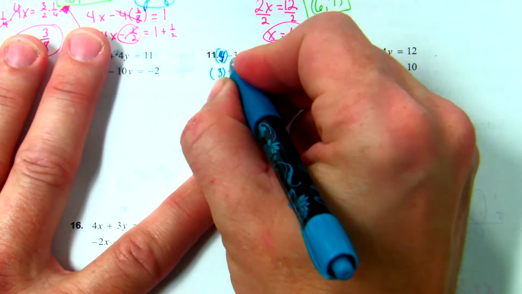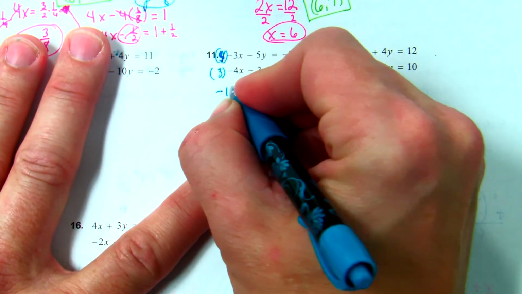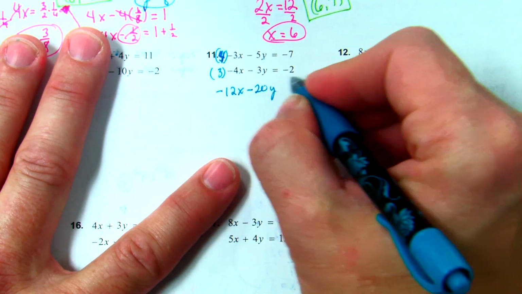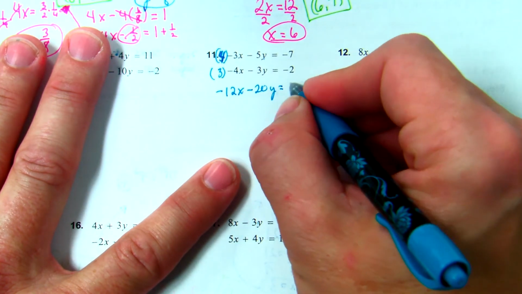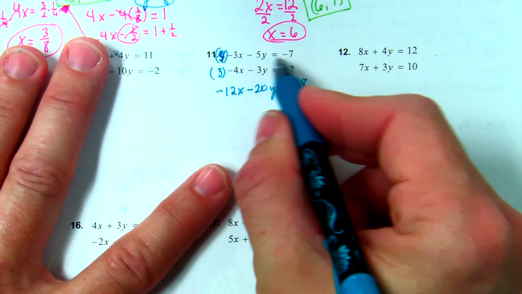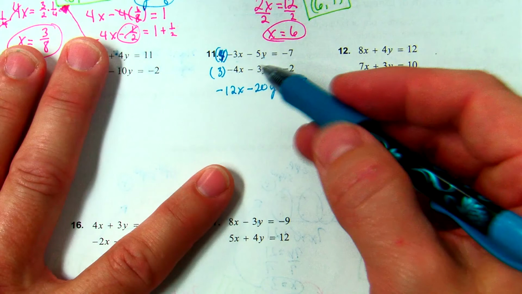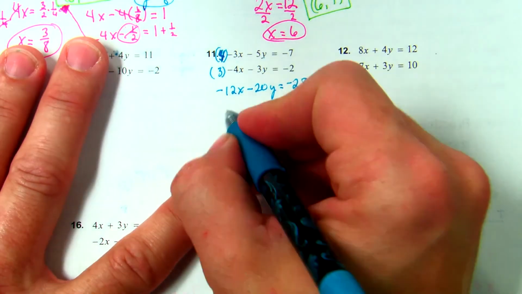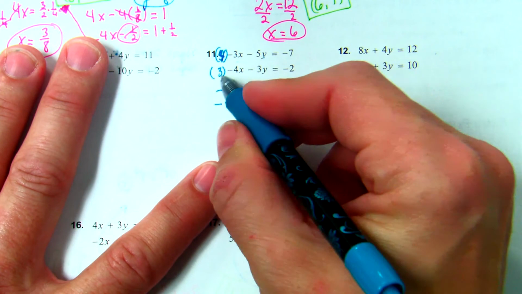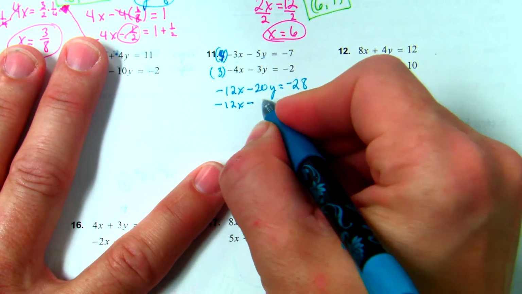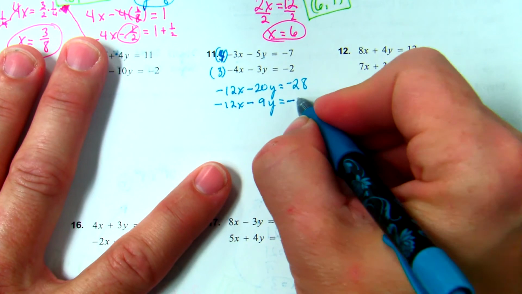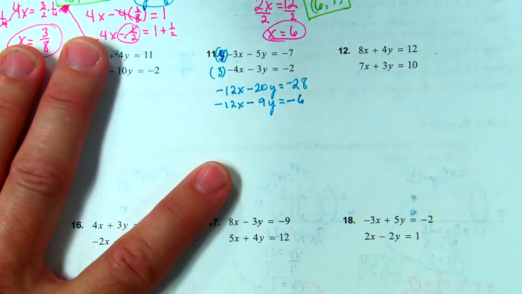So we're going to have 4 times negative 3 is going to be a negative 12x. 4 times negative 5 is going to be negative 20y. 4 times negative 7 is going to be negative 28. And that's the top equation multiplied by 4. It's equivalent to that same equation. The bottom equation now is going to be a negative 12x, 3 times negative 3 is going to be negative 9y, and 3 times negative 2 is going to be a negative 6.